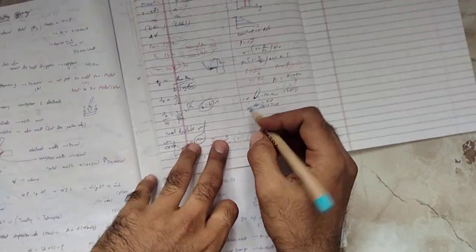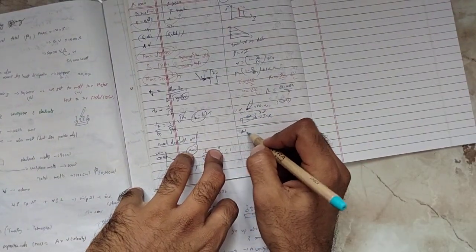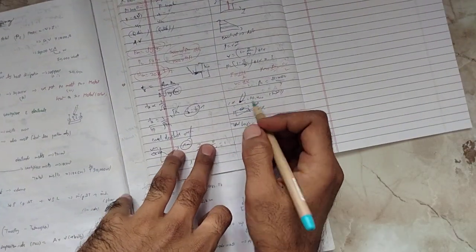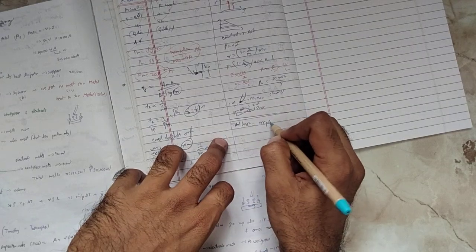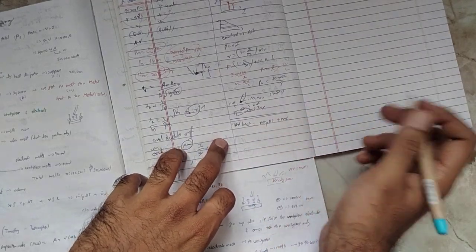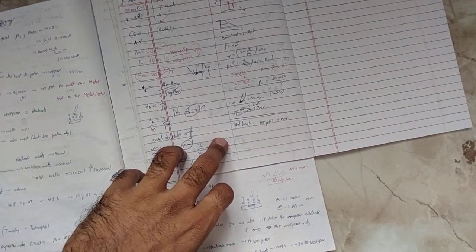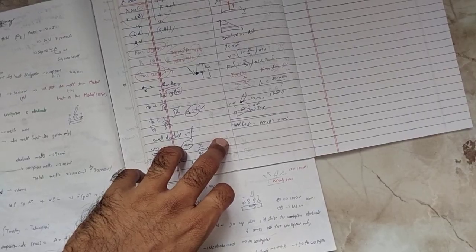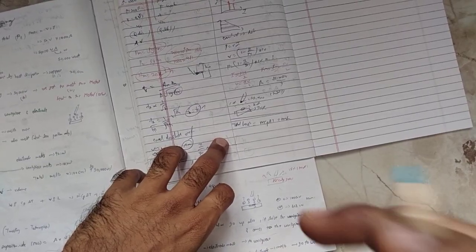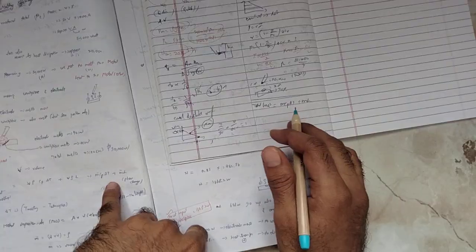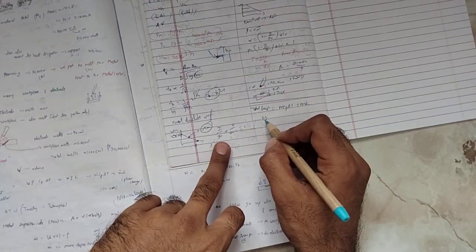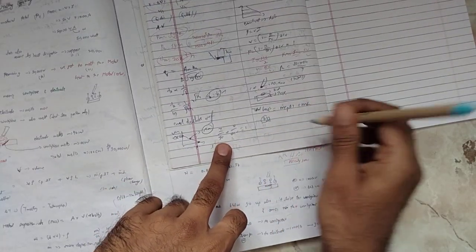Next is the amount of total heat used to melt the entire thing. Total heat equals m Cp delta T plus m into latent heat L. That's it. It's not a complicated thing, just m Cp delta T plus m L. Sometimes if they ask for kg per second, just put that in.